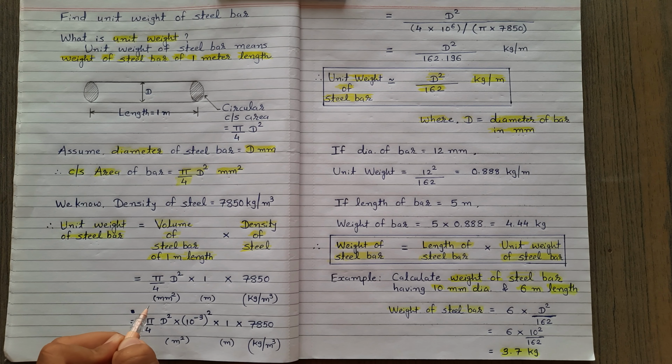So before simplifying, we will convert cross sectional area in meter square. So we multiply 10 raised to minus 3 square. Now area gets converted into meter square.